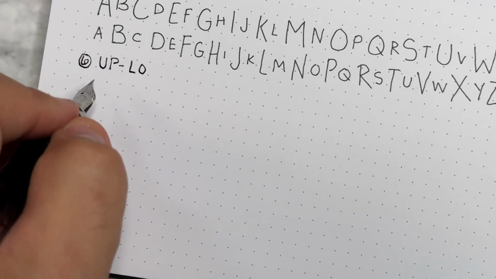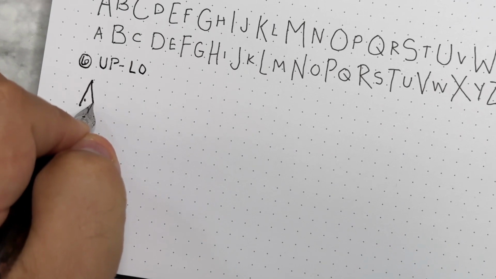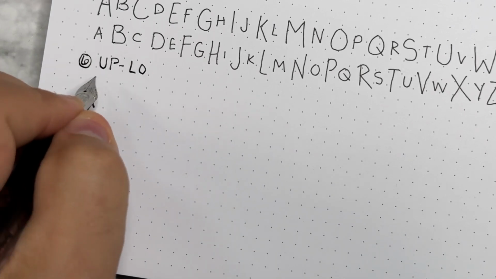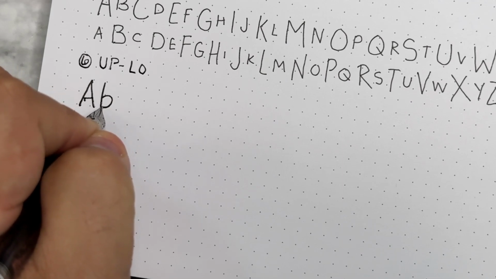So Up Low is a variation on Big Little, because what we're gonna do is we're gonna go ahead and write our first letter in an uppercase, and then our next letter is going to be a lowercase letter.